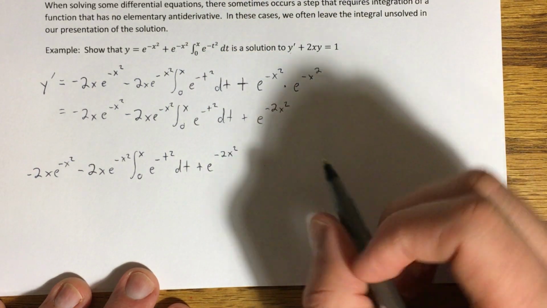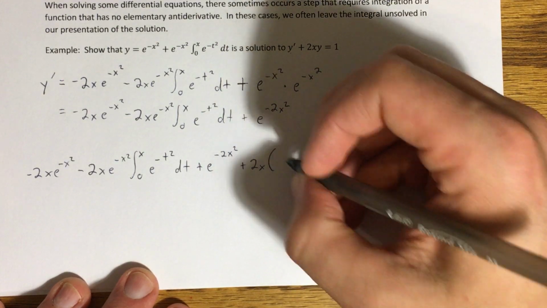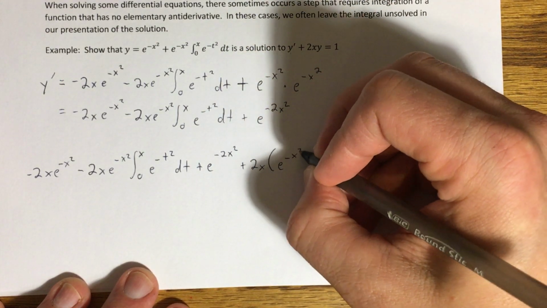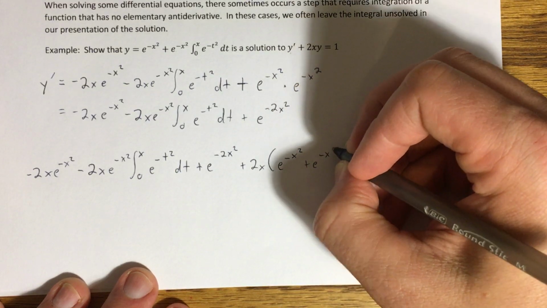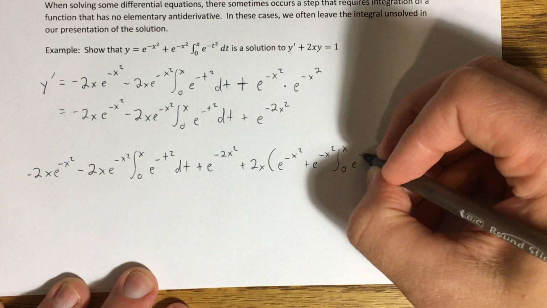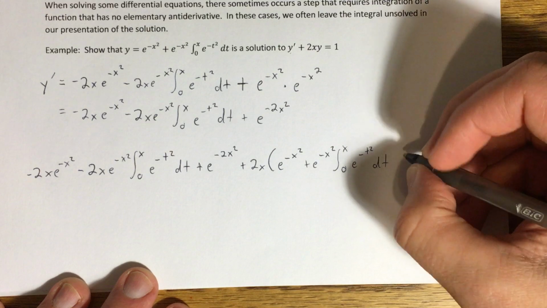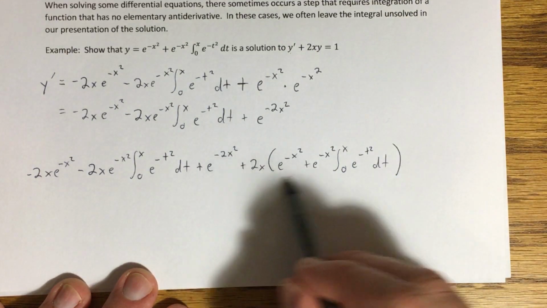Okay, plus 2xy. So plus 2x times this, e to the negative x squared plus e to the negative x squared times the integral from 0 to x, e to the negative t squared dt.